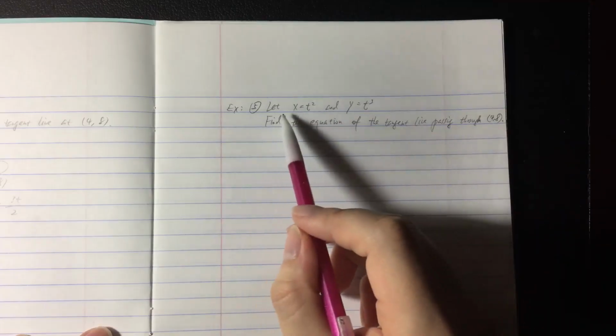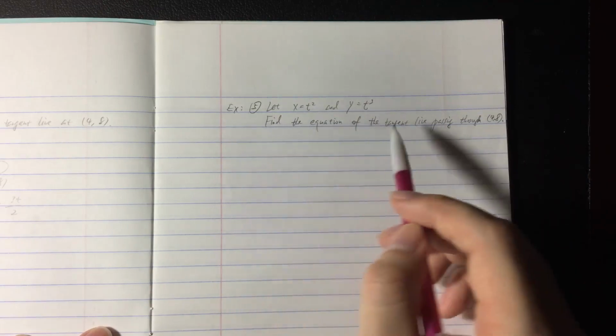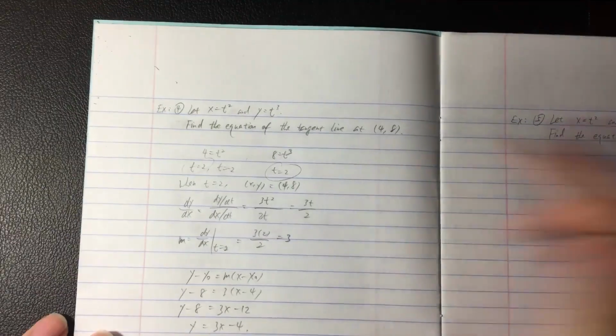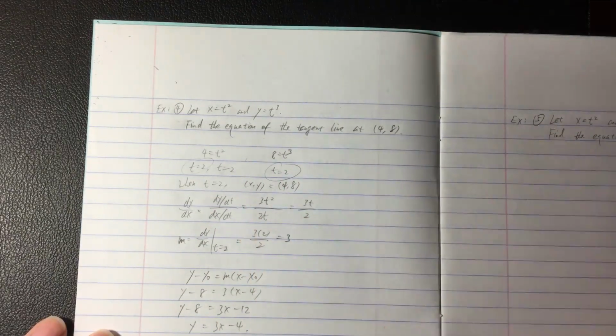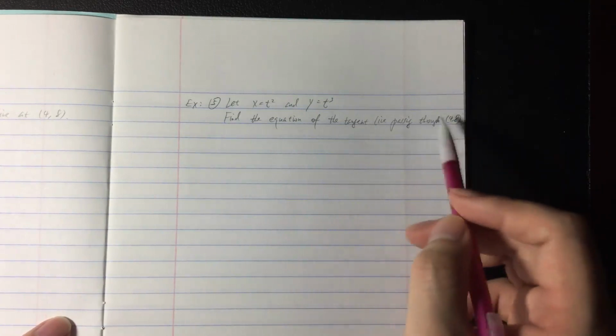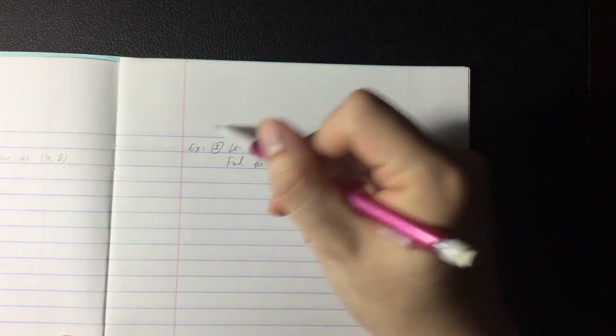Next example, let x equal to t squared, y equal to t cubed. Find the equation of the tangent line passing through the point 4, a. It looks very similar to the previous problem. The previous problem is asking for the equation of the tangent line at the point 4, a. And this problem is asking for the equation of the tangent line passing through the point 4, a. What's their difference? Be very, very careful. They are not the same thing.